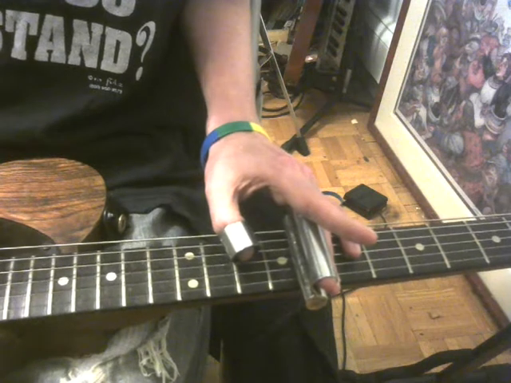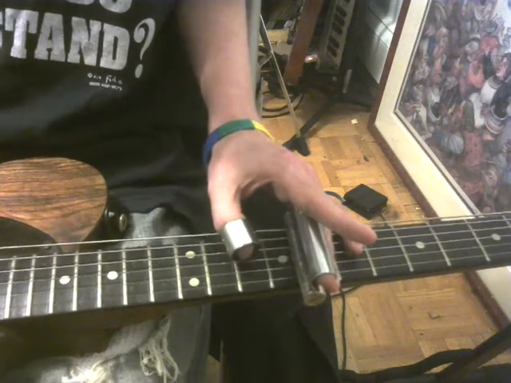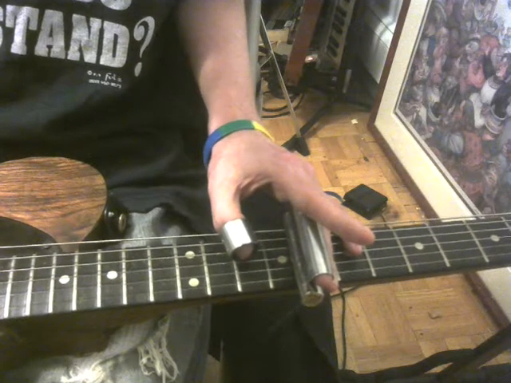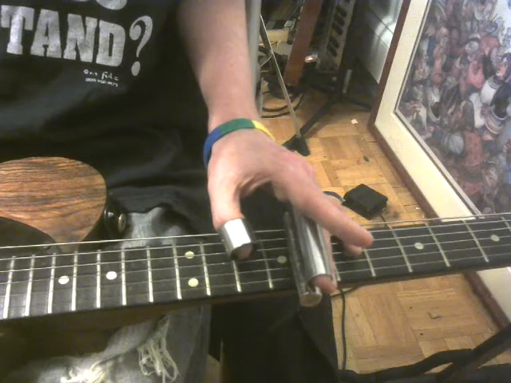And if you play all of your strings, I love the sound of this chord.